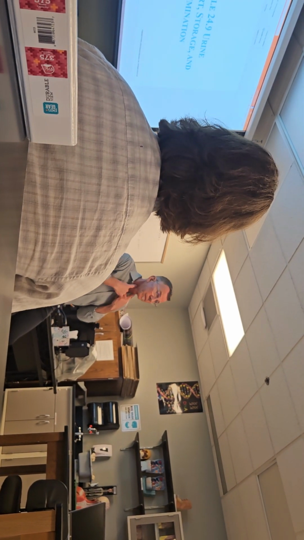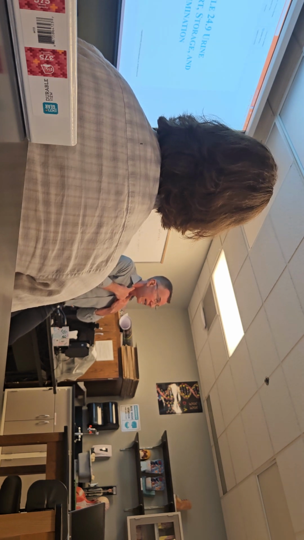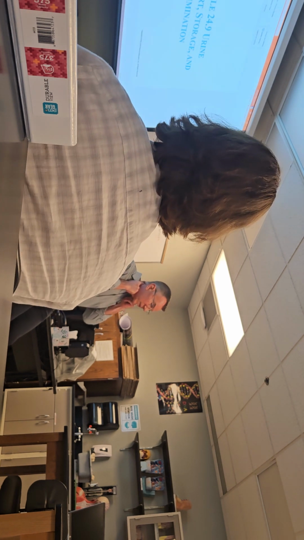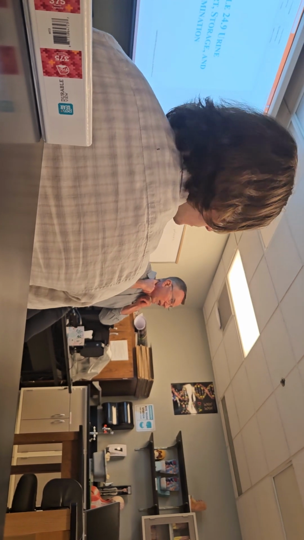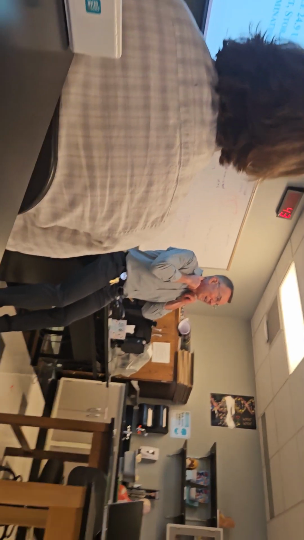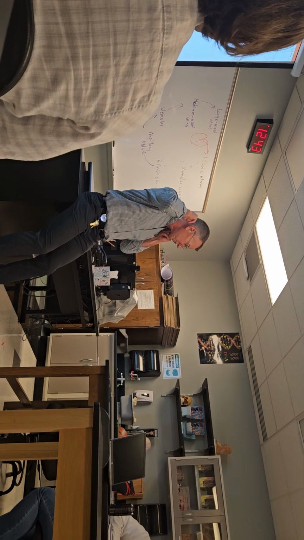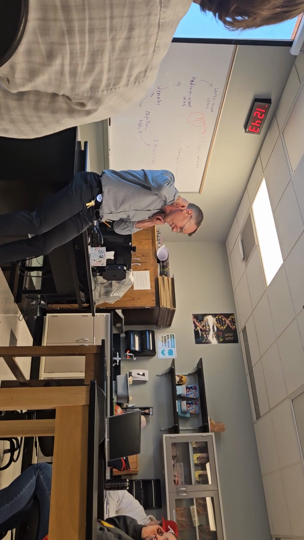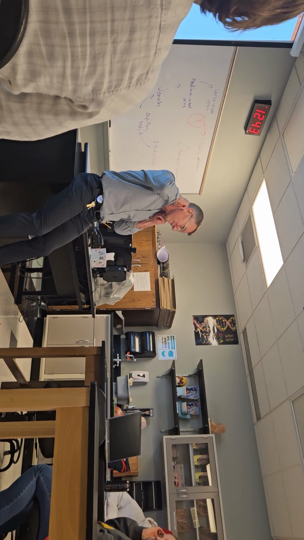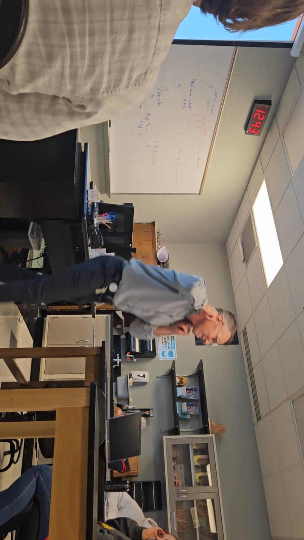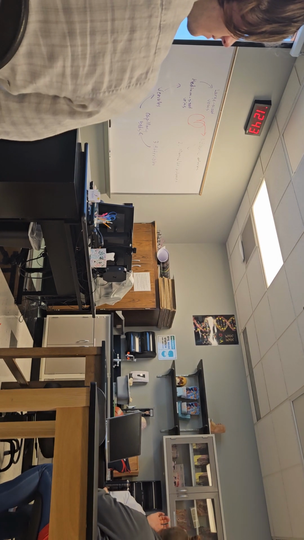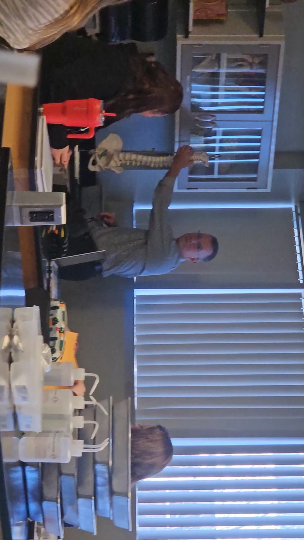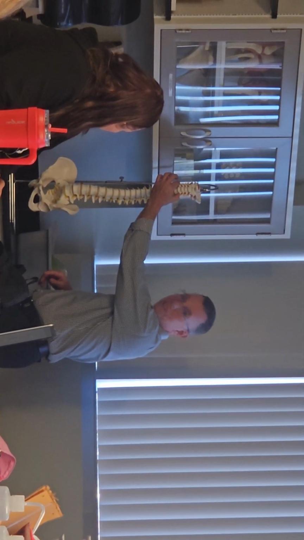The left and right common carotids, and the left and right vertebral arteries.